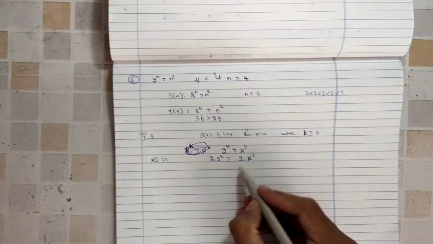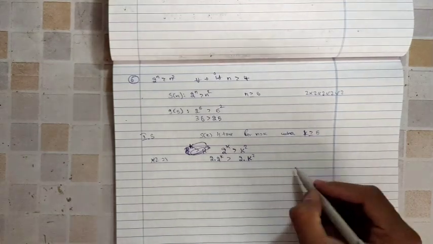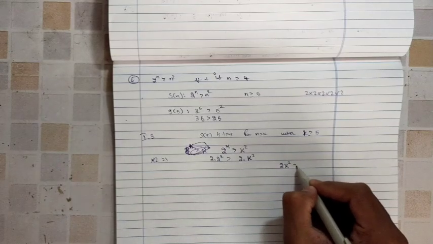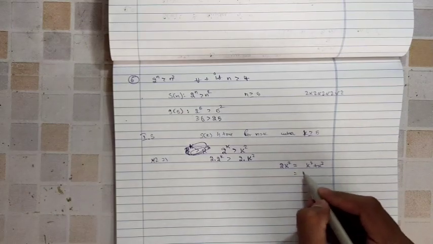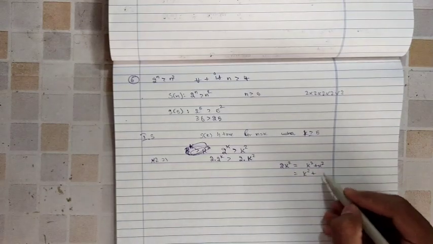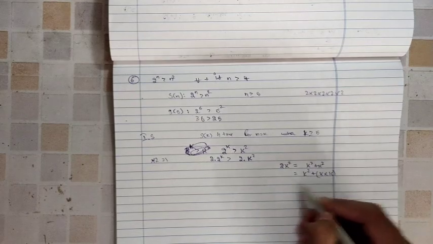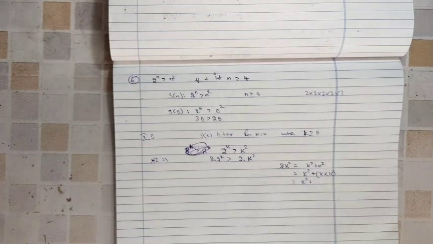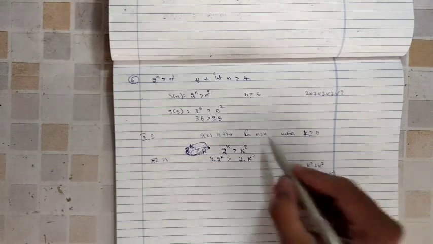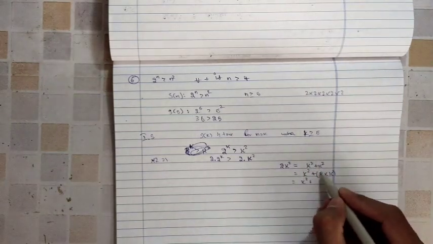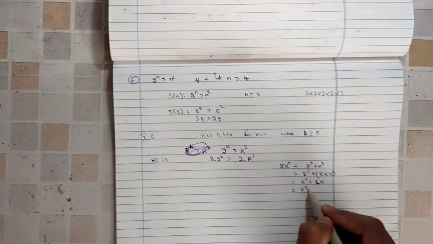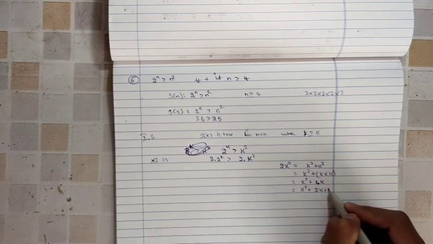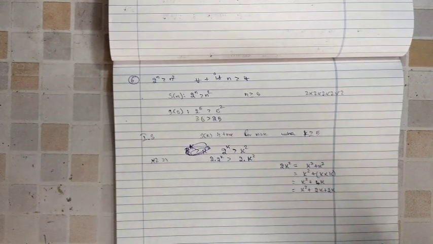Okay, now I have 2 into k square. 2k square I can write as k square plus k square. So which is equal to k square plus, now see here, k into k, which is equal to k square plus, now see here, since k is greater than 4, what I will do, I will take one k as 4, 4 into k is 4k, then k square plus 2k plus 2k.